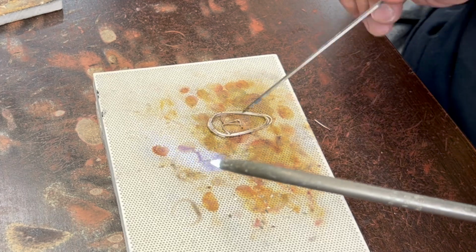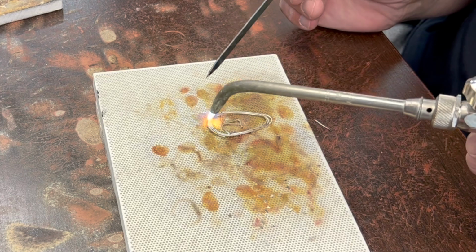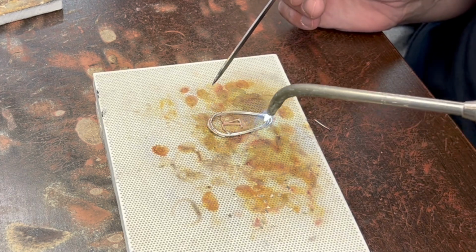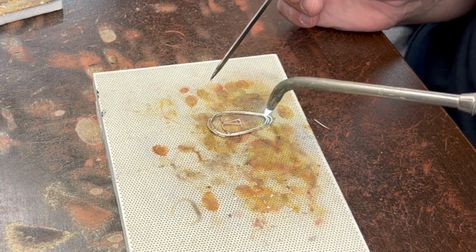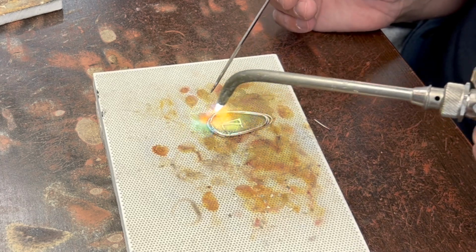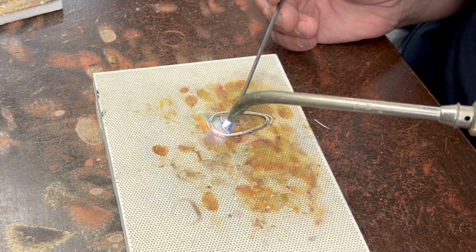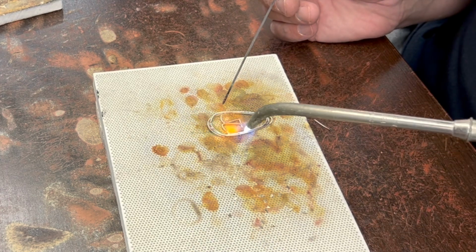So it's kind of underneath there, so I'm going to have to tip this in a different direction so I can get under there better. The more mass we add to this, the longer it's going to take to get the entire thing up to the 1450 degrees that hard silver solder melts at. There we go.